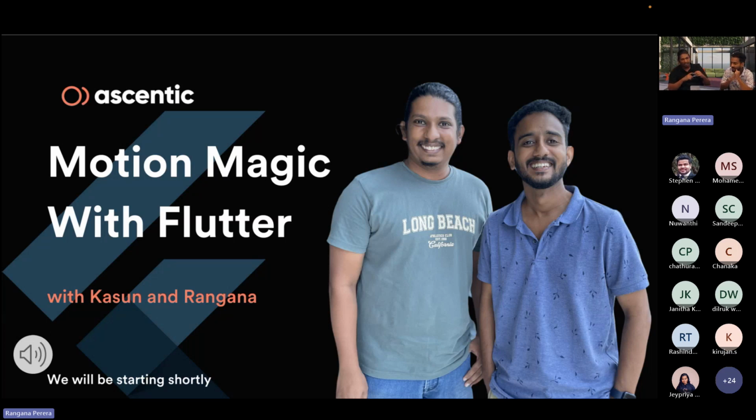Wow, that sounds really exciting. Especially the last one. Seems quite useful for UI UX engineers. Yes, not only UI UX engineers. If you have a good UI sense, you can create your own custom animations and apply them.